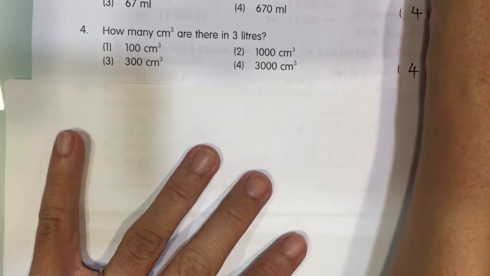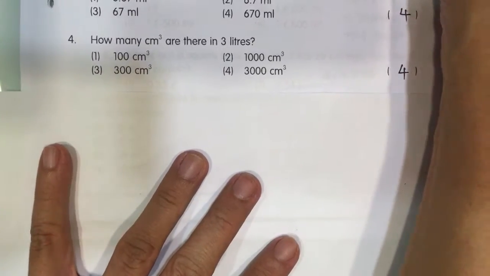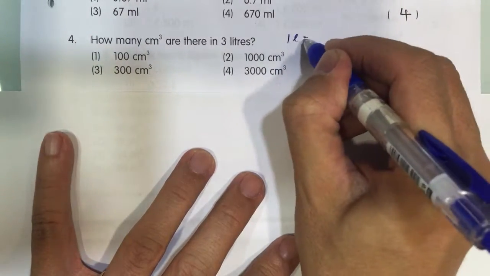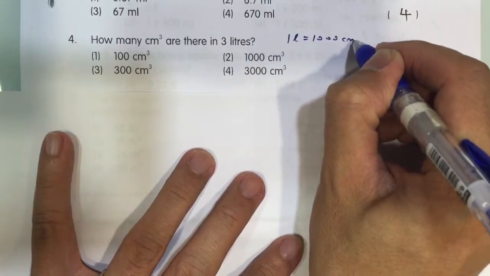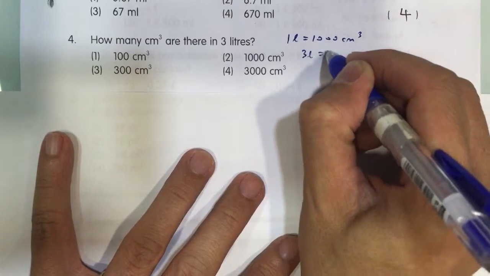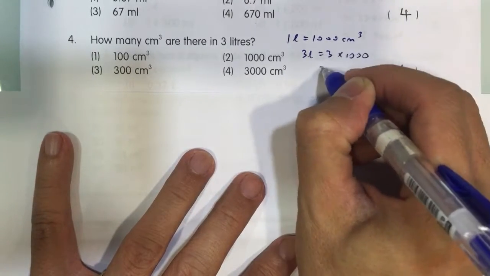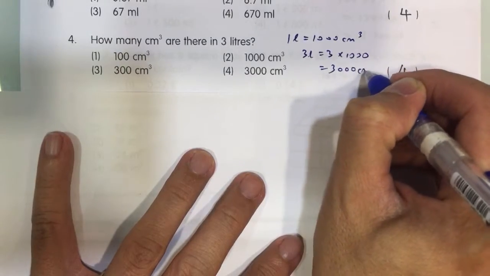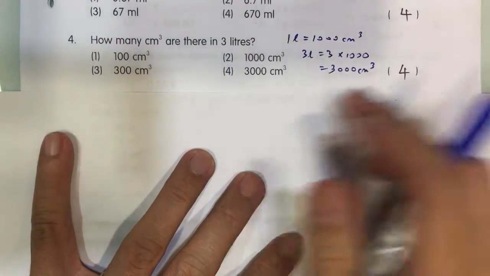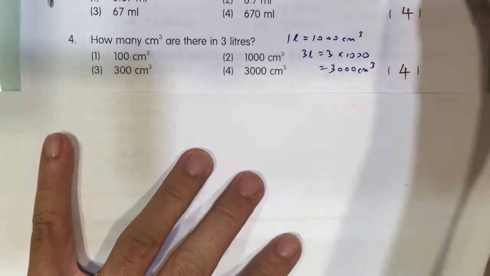Question 4. How many cm cubes are there in 3 liters? 1 liter you have 1000 cm cube. So 3 liters will be 3 times 1000. You have 3000 cm cube. Answer is 4.